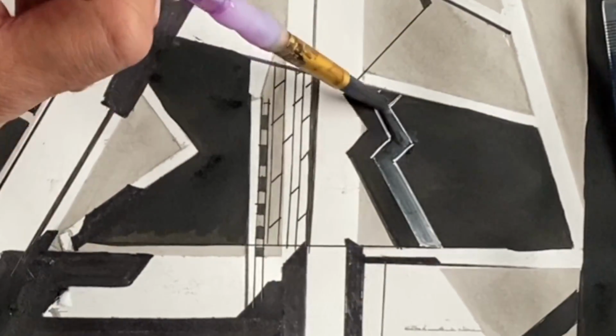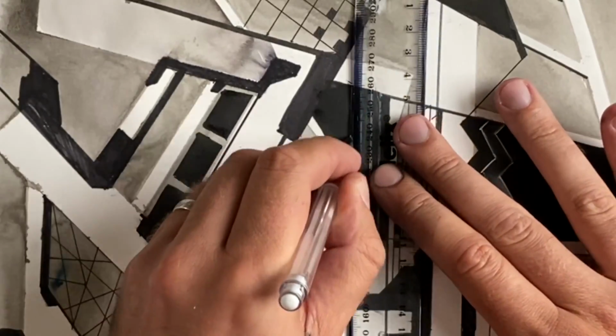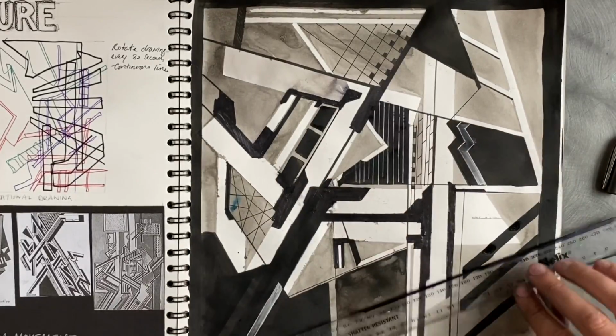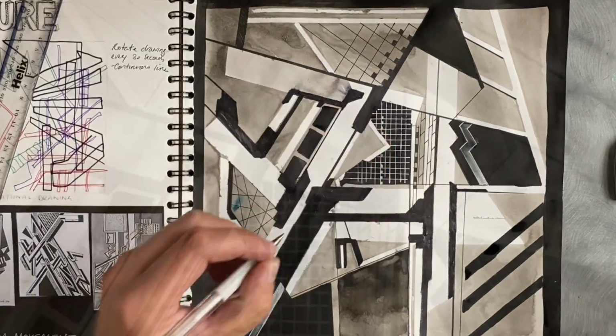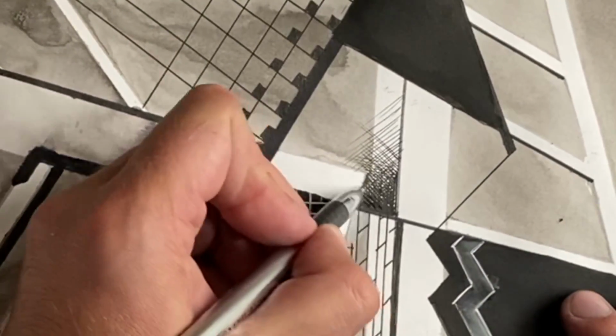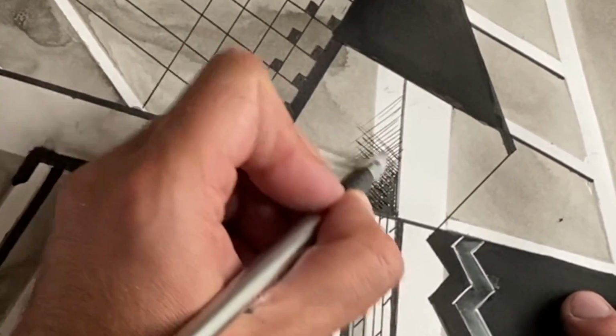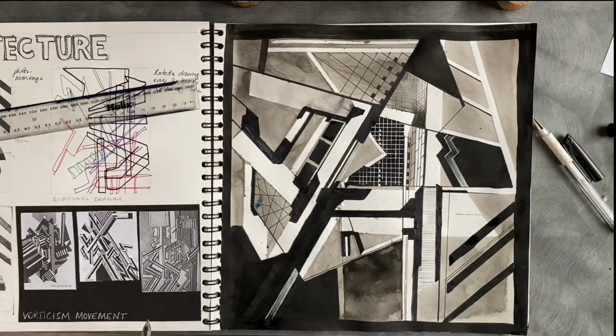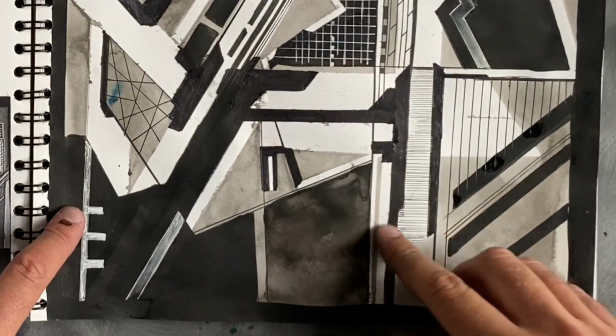Now as I continue doing this here, I've decided to put some more white gel pen in, adding some lighter details, just thinking where I want certain aspects of it. Now the last thing that I'm going to do is put some tone, so going from dark to light, adding some hatching, and that's it. I'm going to leave it on that one.